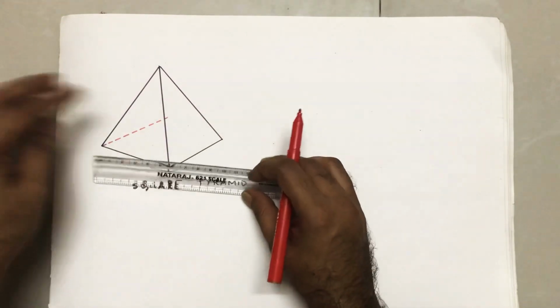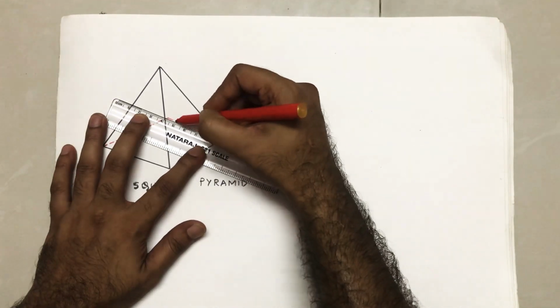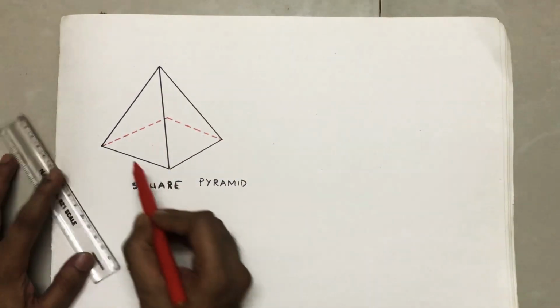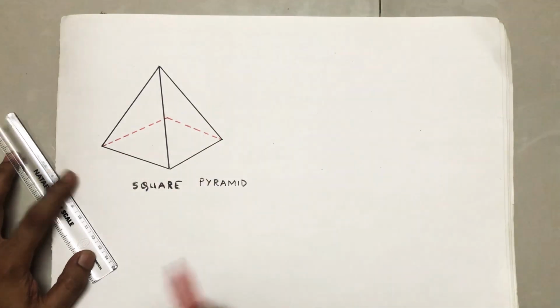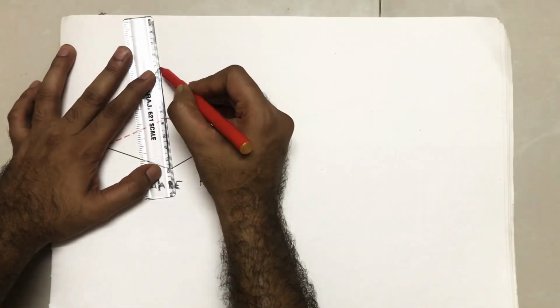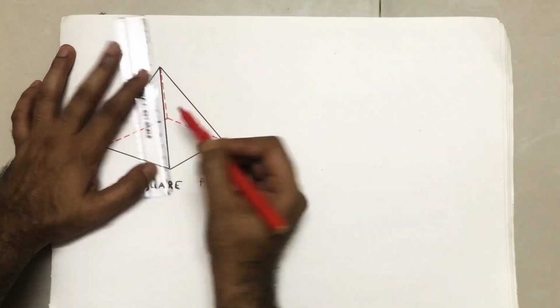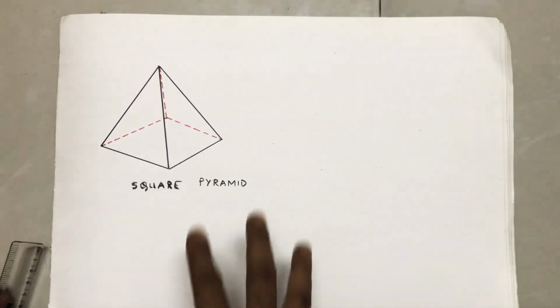This is the hidden edge, you can say. If you see, the base of the pyramid is a square. Hence, the name comes as square pyramid. I am completing one more hidden edge of the pyramid. Here is what I have drawn, a square pyramid.